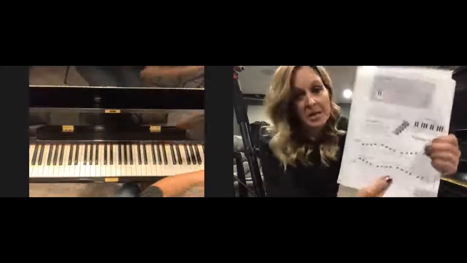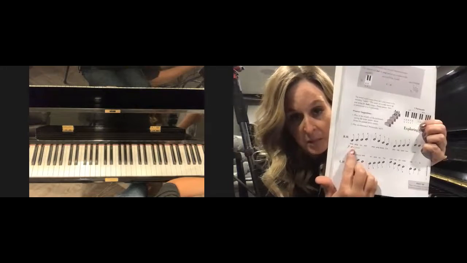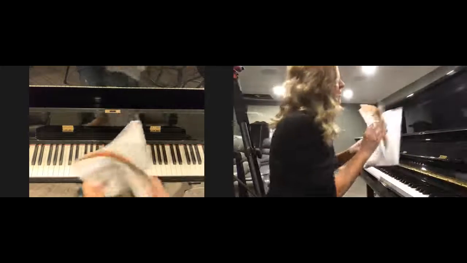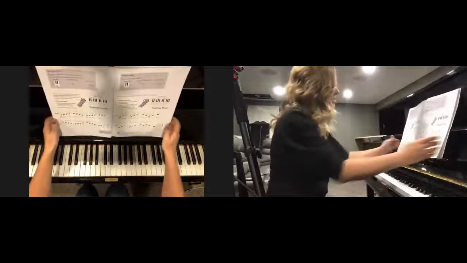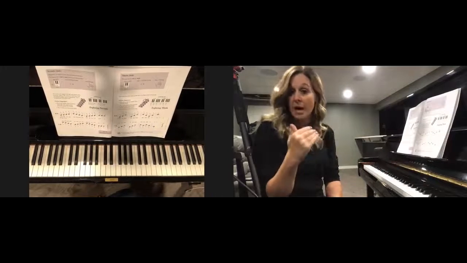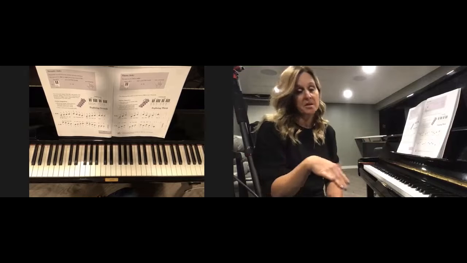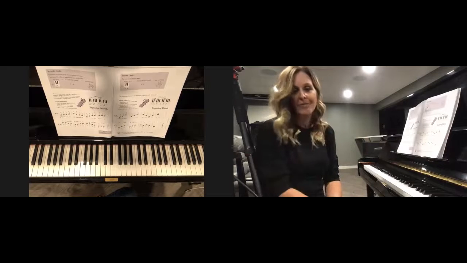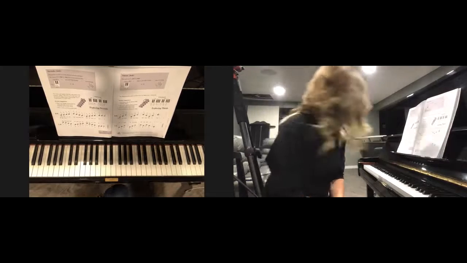And notice with our dynamics, there's an F and then a P, which means the first time play it forte, the second time play it piano. So loud the first time, soft the second time. In no time at all, you'll have that down with no explanation for that.